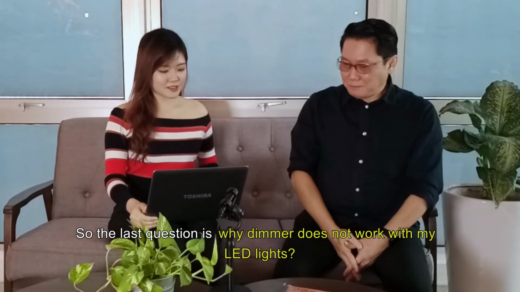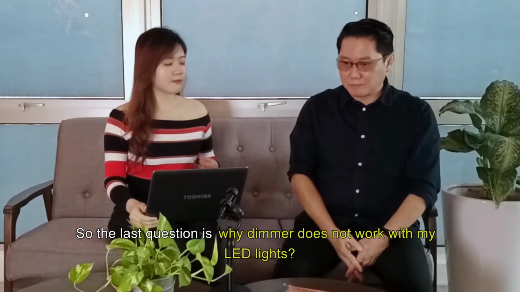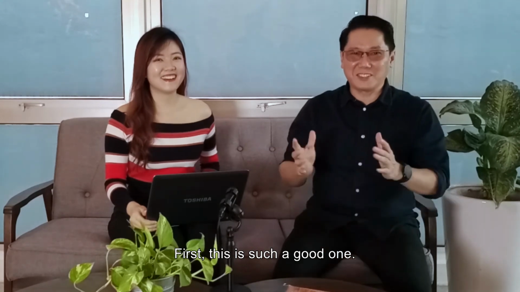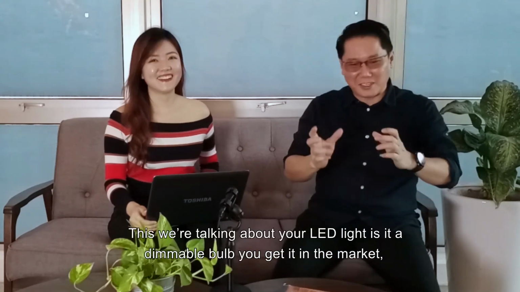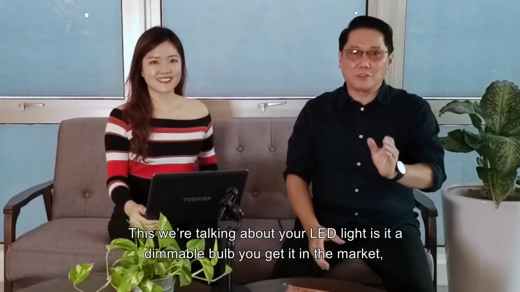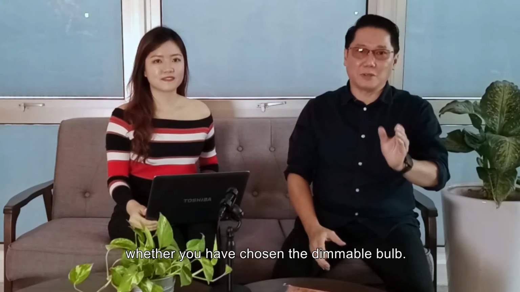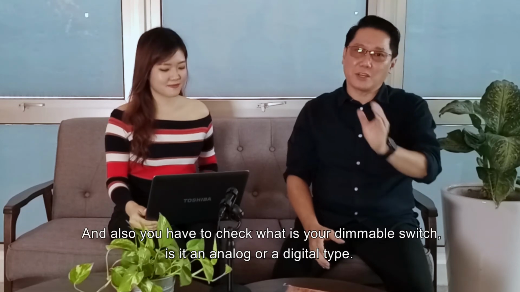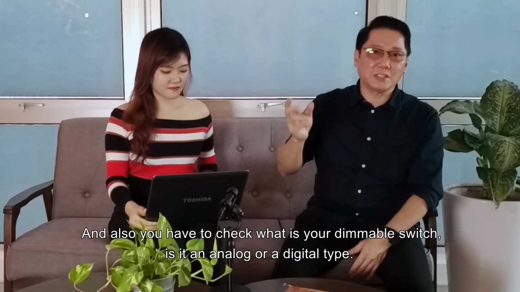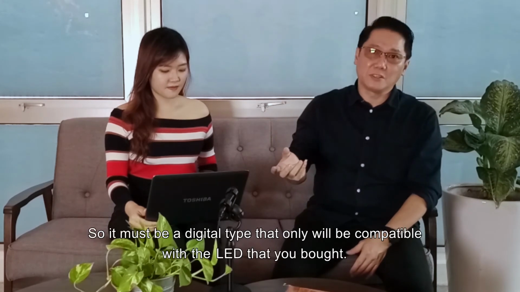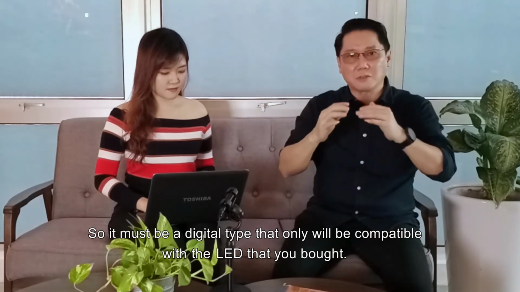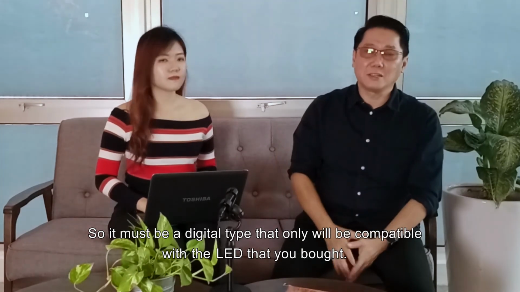The last question is, why does the dimmer not work with my LED lights? That's such a good one. We're talking about your LED light: is it a dimmable bulb that you get in the market? You have to choose a dimmable bulb, and also check what your dimmable switch is, for example, is it an analog or a digital type? It must be a digital type that will be compatible with the LED that you bought.